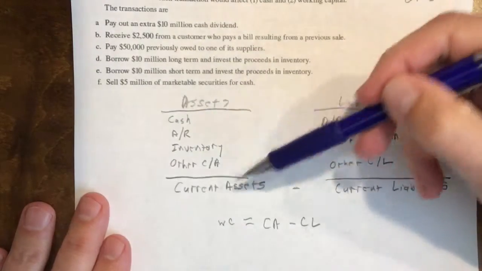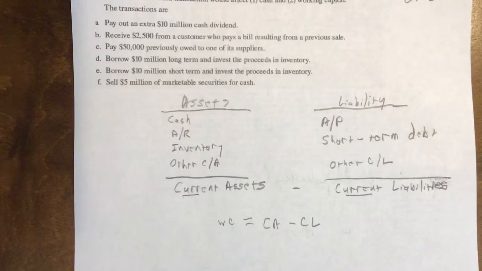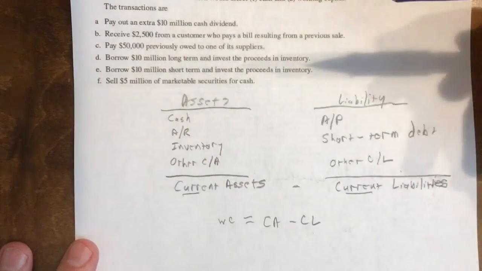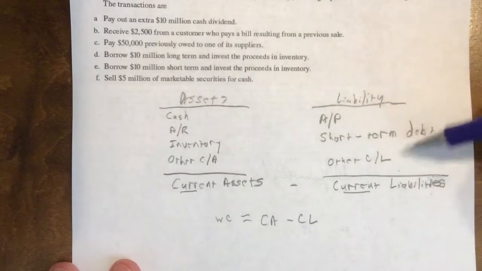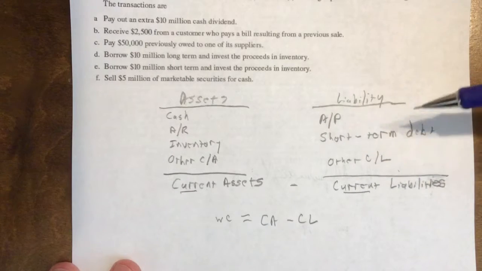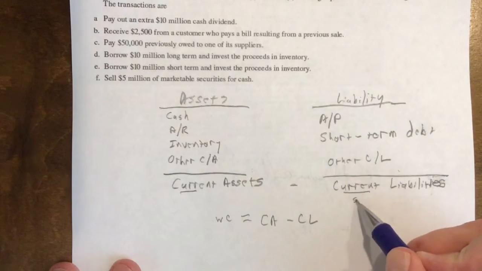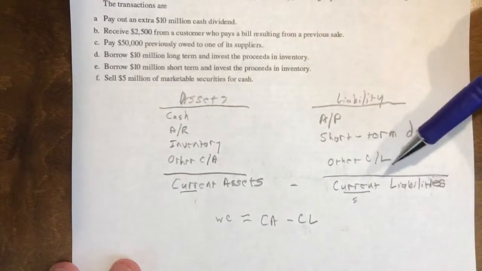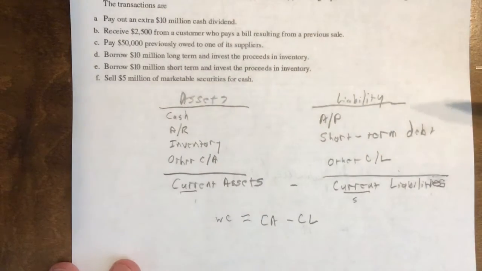The term current is typically defined as assets that will be converted into cash within 1 year, and liabilities are amounts owed within a year. Sometimes these are called short-term liabilities instead of current. But anyway, that's the idea, and working capital is just the difference between the two.